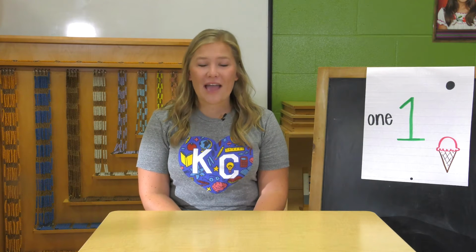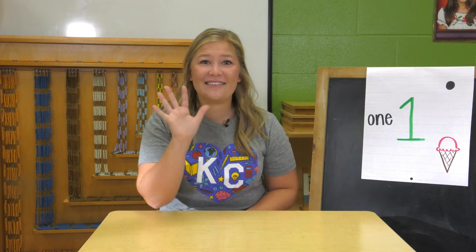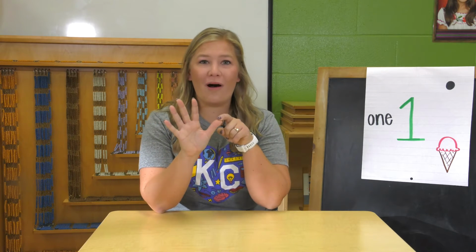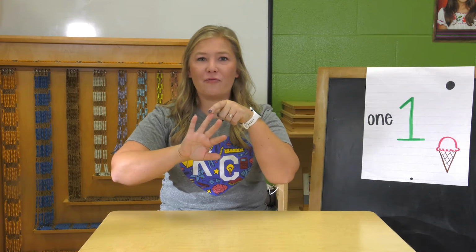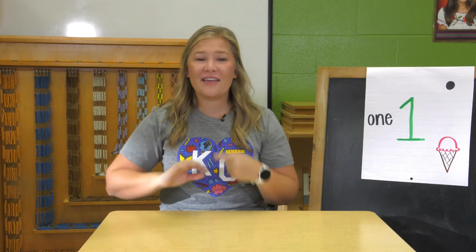Today, we're going to be talking about numbers 1 through 5. Can you count to the number 5 with me? Let's use our hands to count. 1, 2, 3, 4, 5. Can you try it on your own? Did you count to 1, 2, 3, 4, 5?